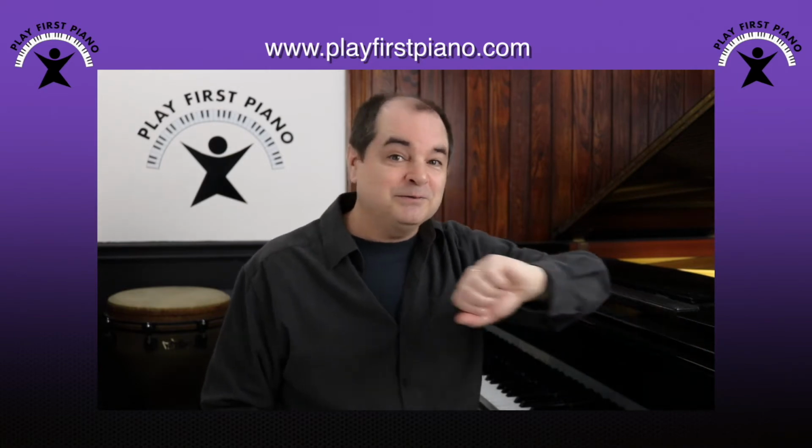For those of you who are new to keyboard playing, or for those of you who took piano lessons so long ago that you've forgotten where the notes are, let me take some time to acquaint you with the layout of the instrument, and I'll show you a clever way to remember the names of the notes. Let's go.